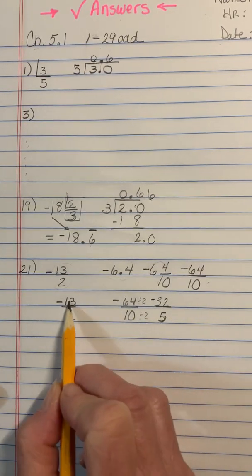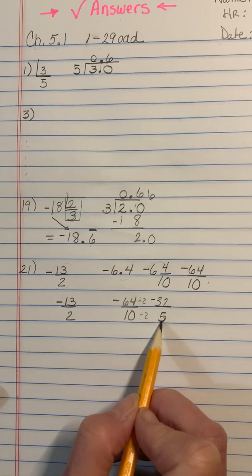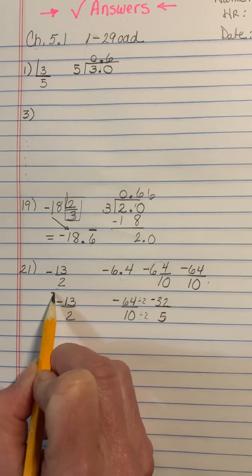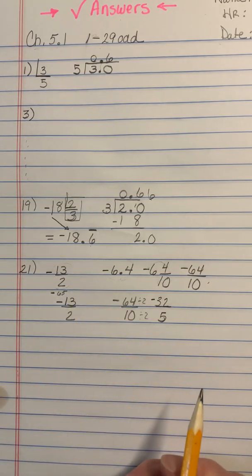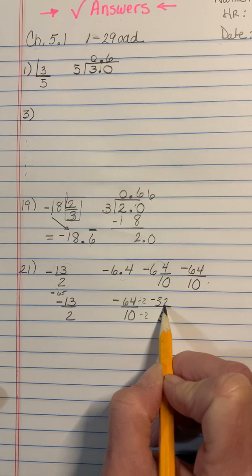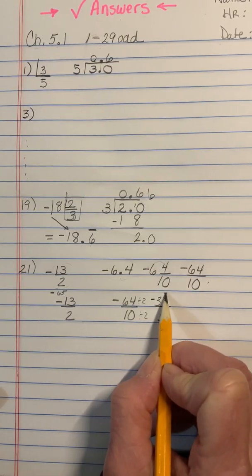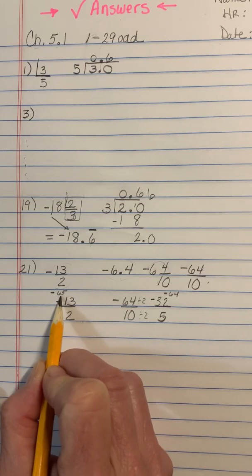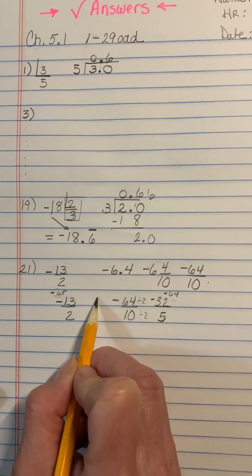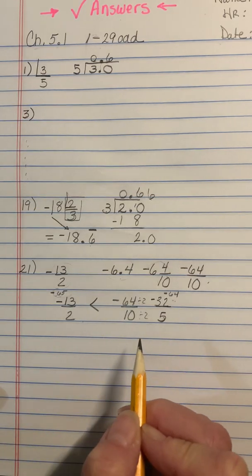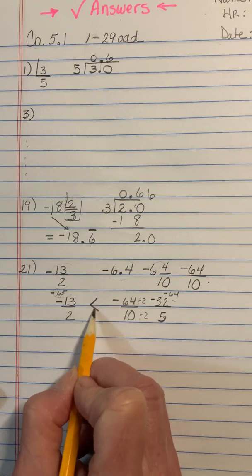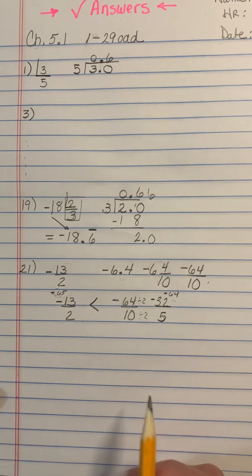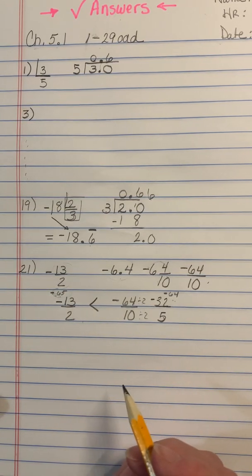But then I could do my cross multiplying like this and do 5 times negative 13, which is negative 65, right? And then 2 times 32 right here, which is going to be negative 64. And then obviously negative 65 is less than negative 64. So your symbol is going to go that way. So it's a less than sign, because remember, it always points to the smaller value. And remember, they're negatives. So the further away from 0 it is, the smaller it is. And that's how you're going to do the rest of them.